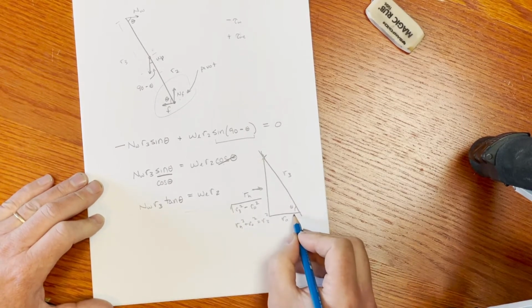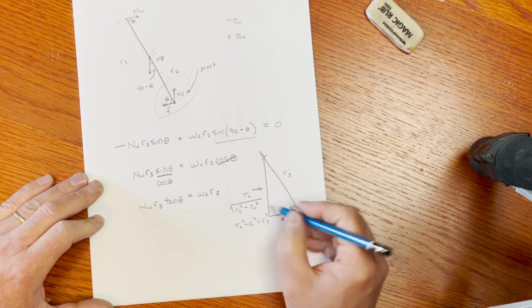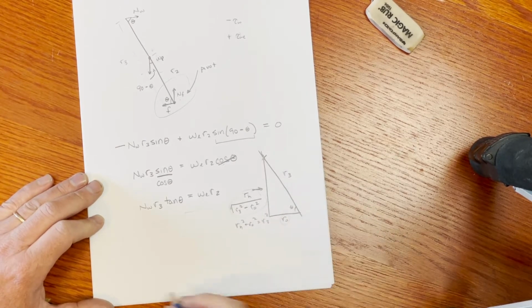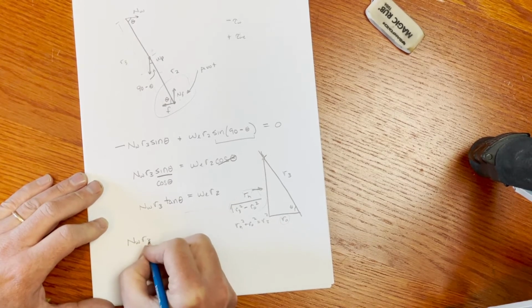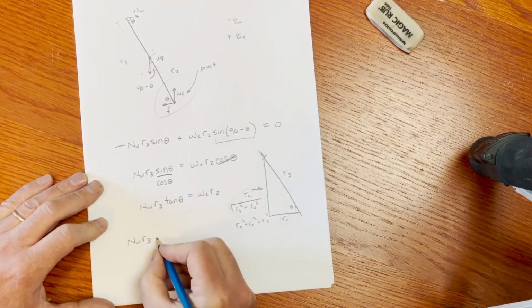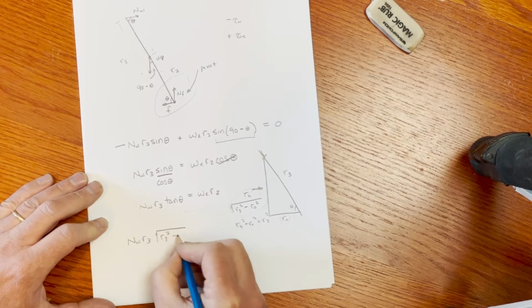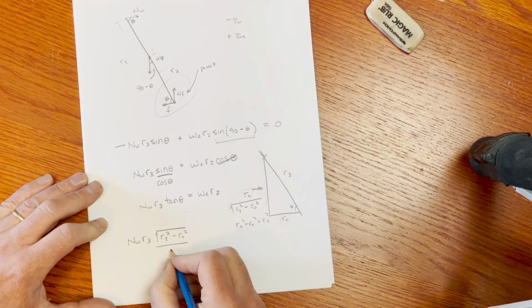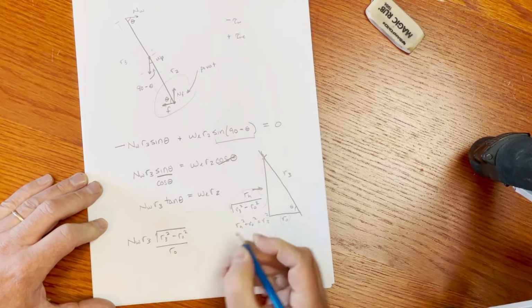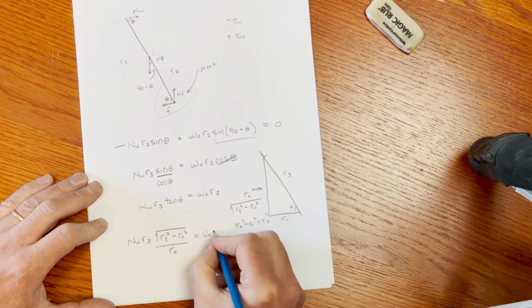So I can get my tangent because I can do the opposite over adjacent. So that's going to be N_W R3, and I'm going to get opposite, which is the square root of R3 squared minus R0 squared, divided by the adjacent, which is R0, and that's got to be equal to the weight times R2.